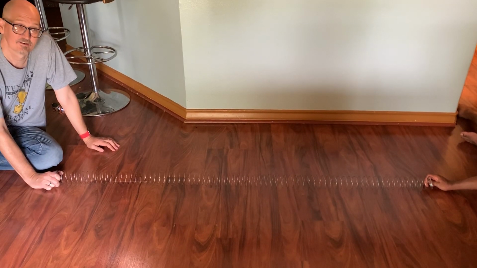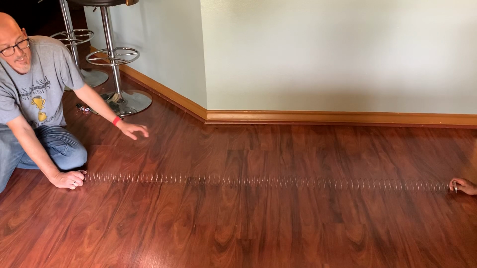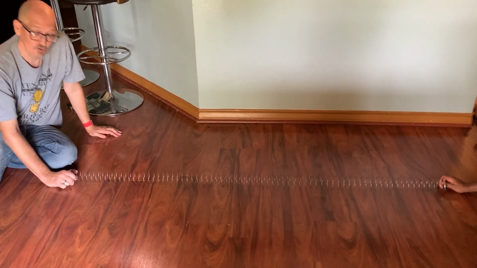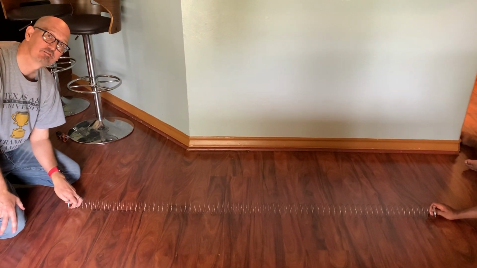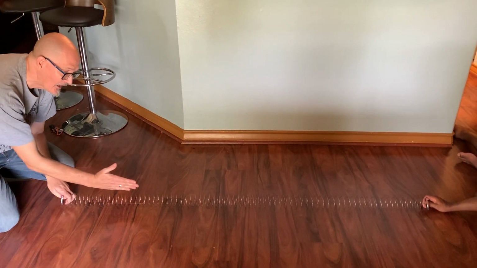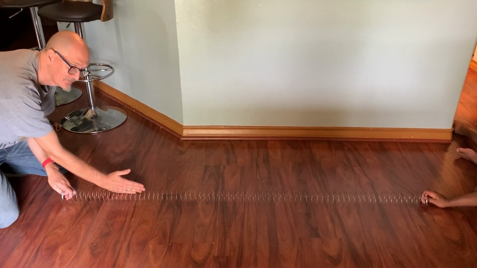You'll notice that the energy went down and then came back and went down and came back, and every time it got a little smaller in amplitude. Amplitude is a measure of how much energy is in the wave. And the amplitude is basically how far the medium moved from the rest position.